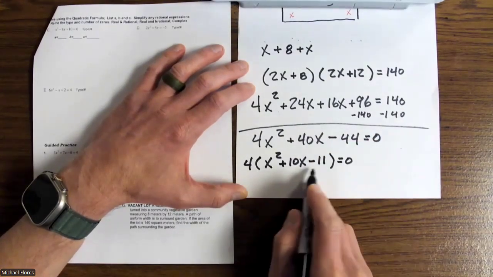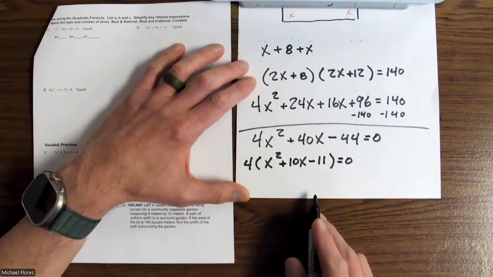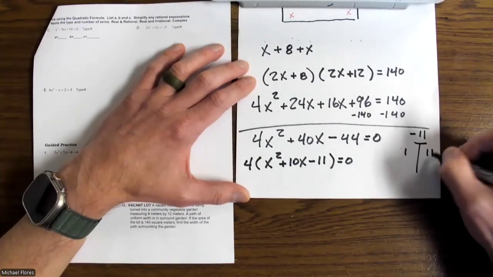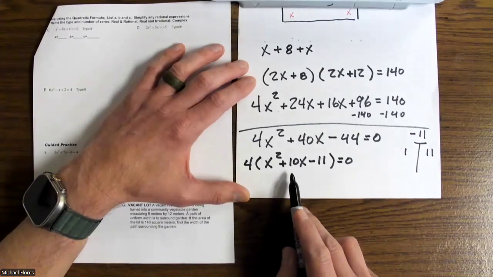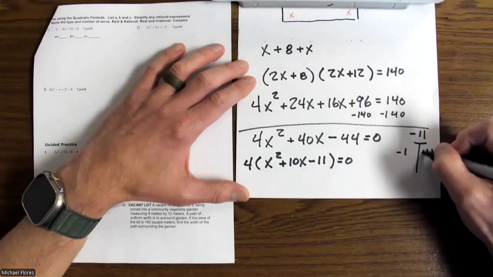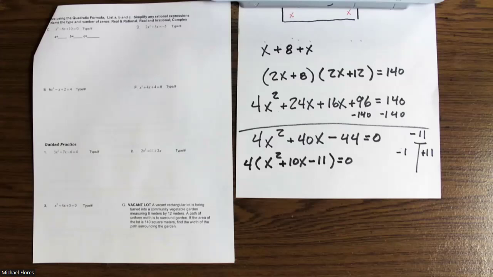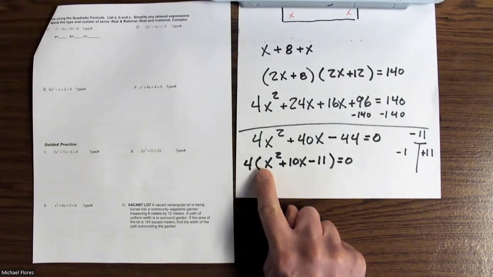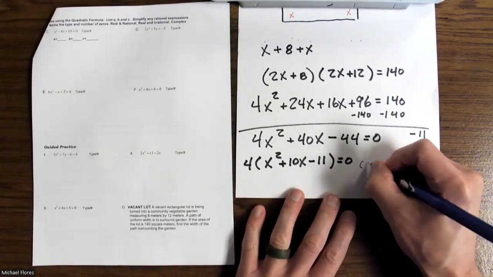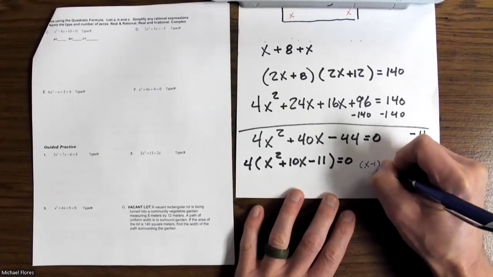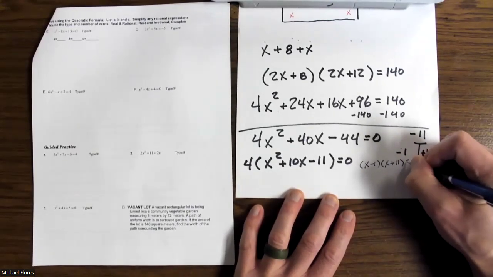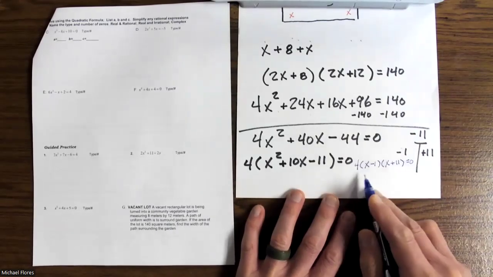Now I'm going to check to see if what's in parentheses, what I have left over, if that's factorable or not. A times C. These are the factors of 11. They have to subtract to get 10, which they do, meaning we don't have to use the quadratic equation. Also, since our leading coefficient in the parentheses is a positive number, then that means we can go straight to factored form. X minus 1, x plus 11, set that equal to 0, and don't forget we had that 4 in front of our problem also.